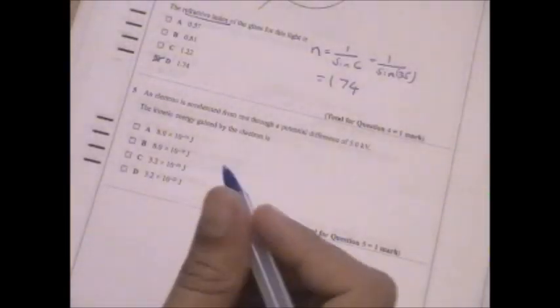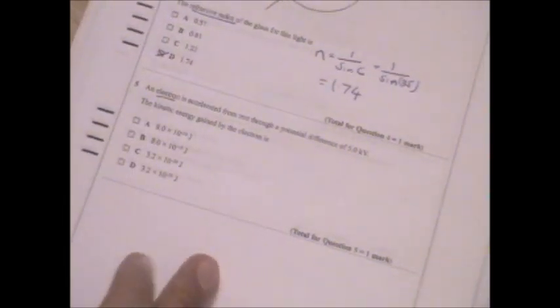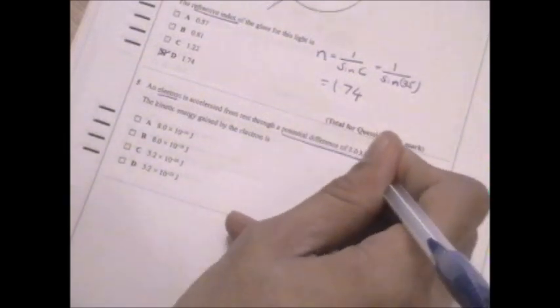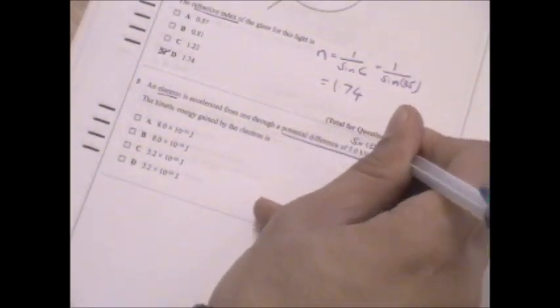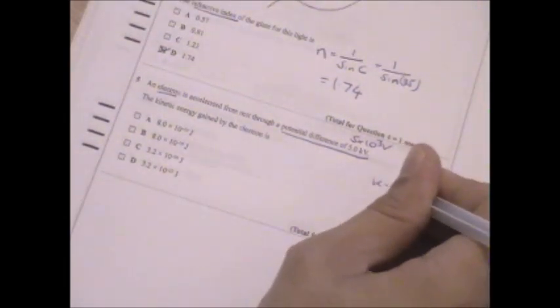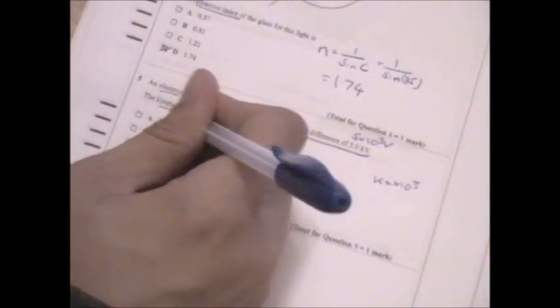Okay, so the next question, question 5, is talking about an electron that's been accelerated from rest through a potential difference of 5 kilovolts. So we know that is 5 times 10 to the 3 volts. Remember, kilo is times 10 to the 3. So they want the kinetic energy.